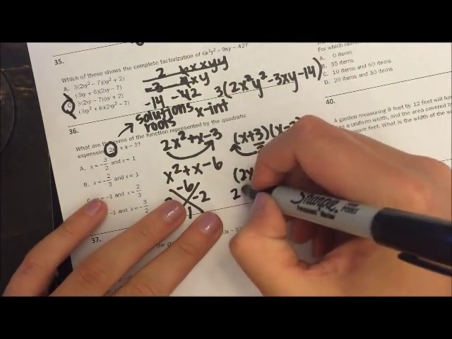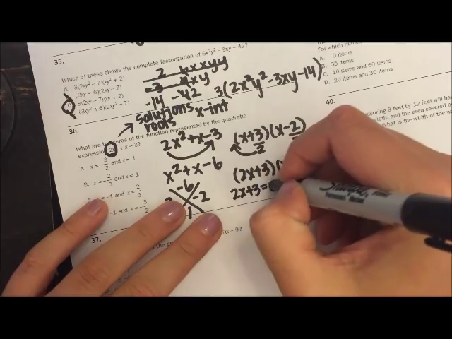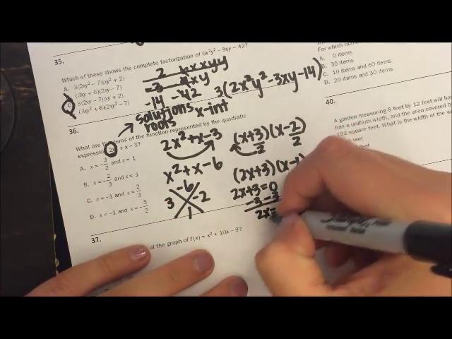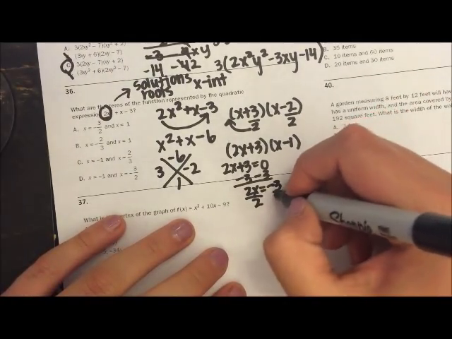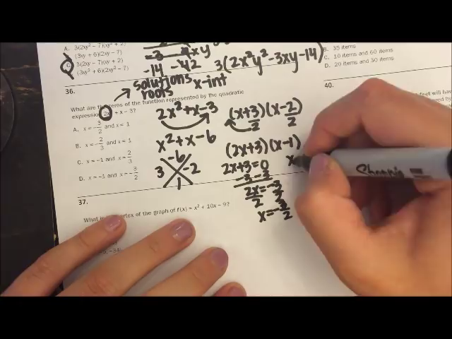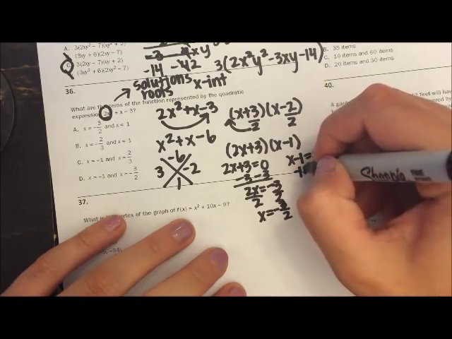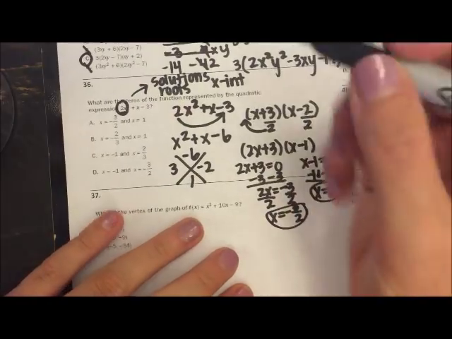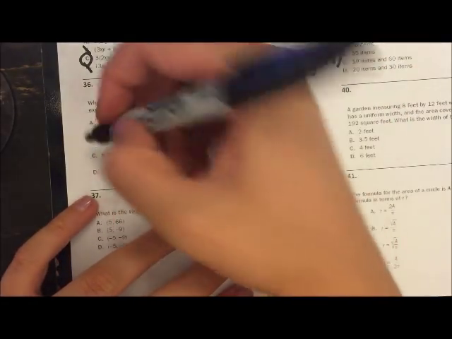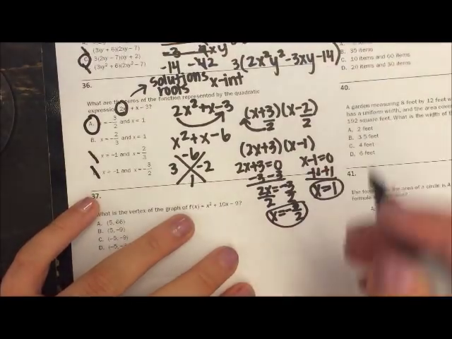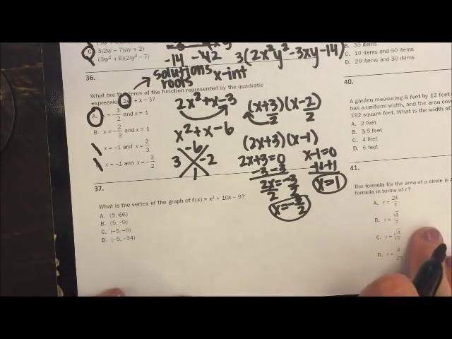And then I'm going to set each one equal to 0 and solve. So let's subtract that 3. And then let's divide by 2. So x is negative 3/2. And then just add the 1. x is positive 1. So positive 1 and negative 3/2. Let's see. Negative 1 and negative 1. That says negative 2/3. We want negative 3/2. So A would be my option.